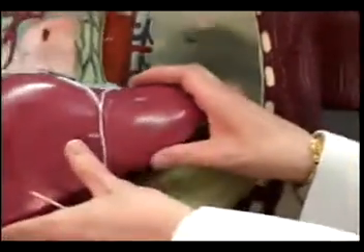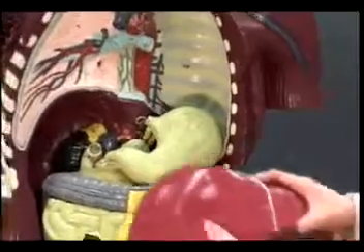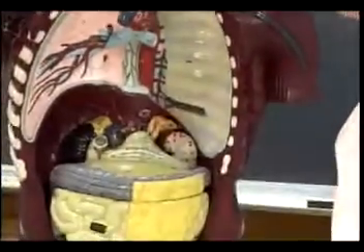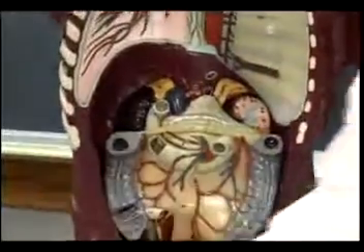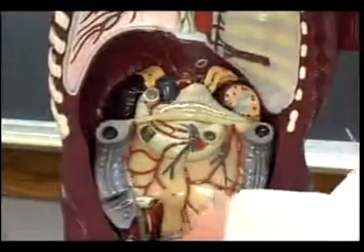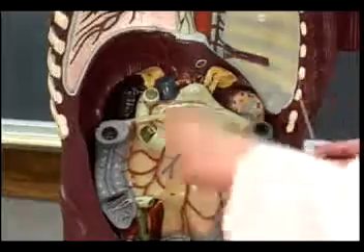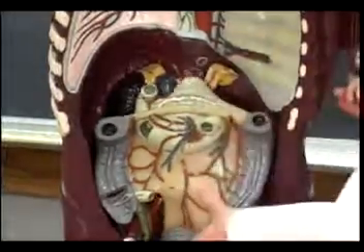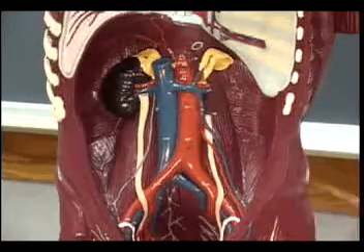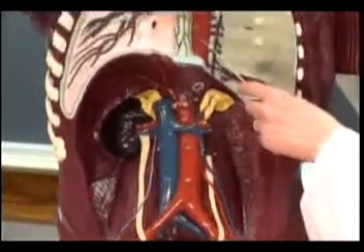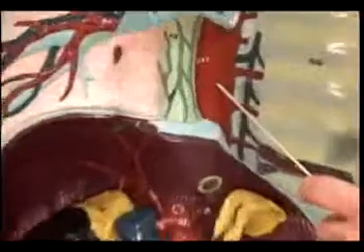What I want to do now is remove the liver and the stomach, transverse colon, the jejunum and ileum, the ascending and descending colon and pancreas, taking the kidney out, letting you look way back here. We call this the thoracic aorta.